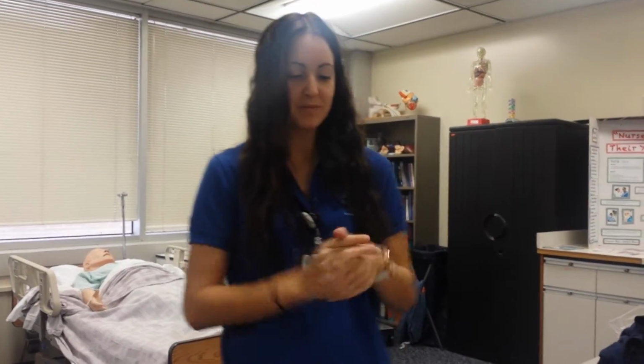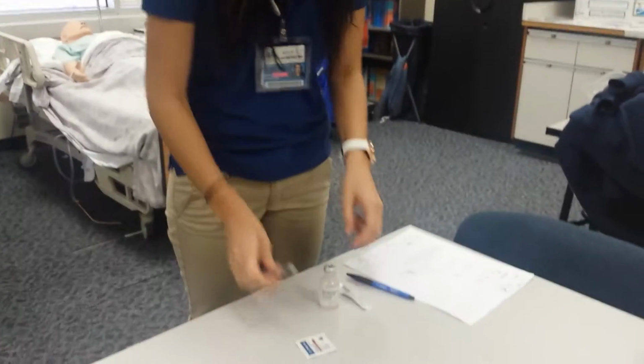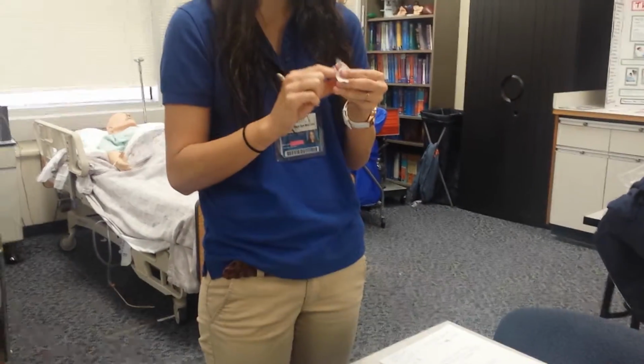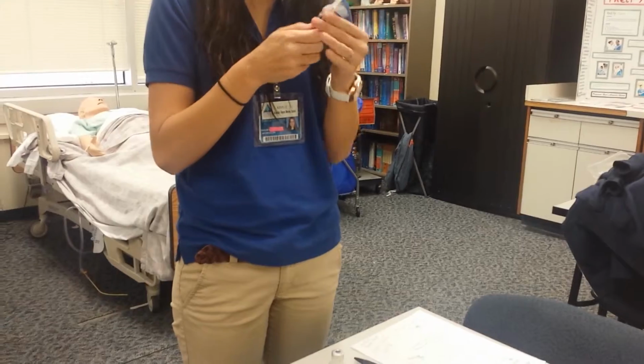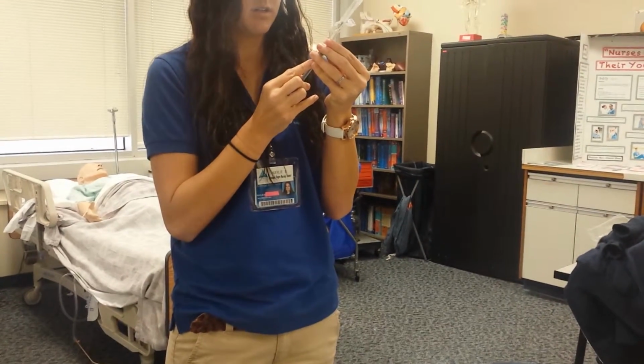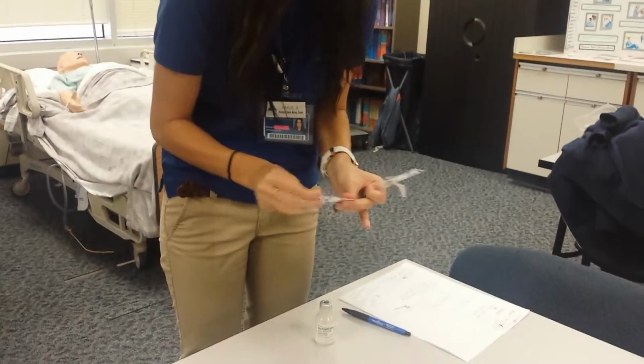So I'm going to wash my hands and draw up my 2.5 cc's or milliliters of vancomycin. Cleanse the top of my vial.